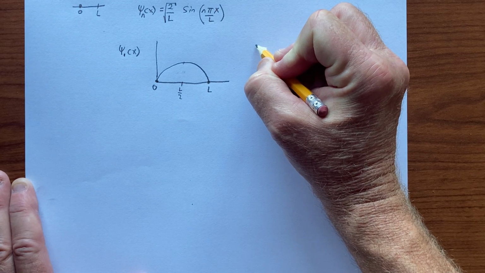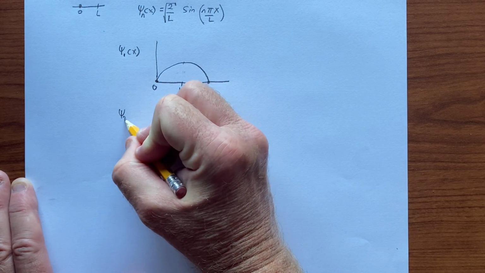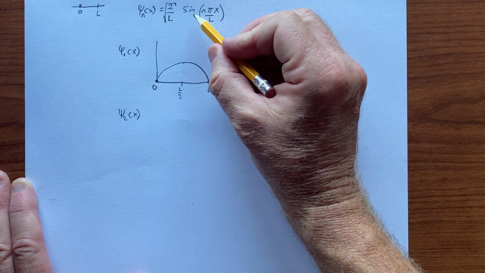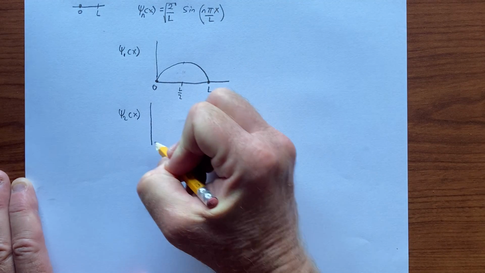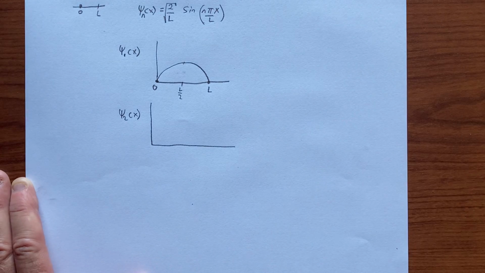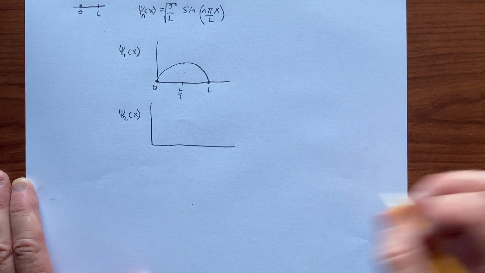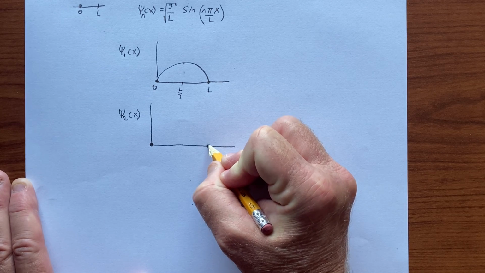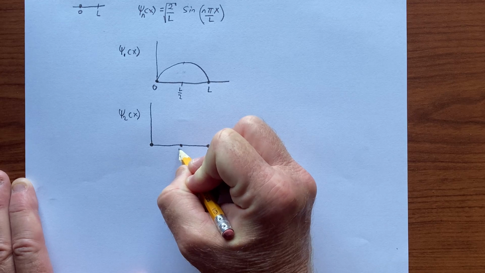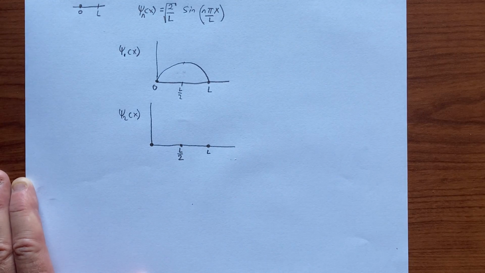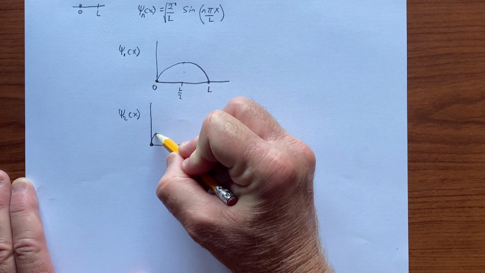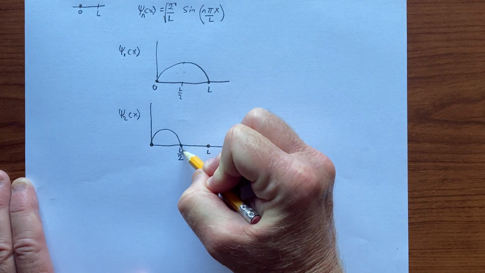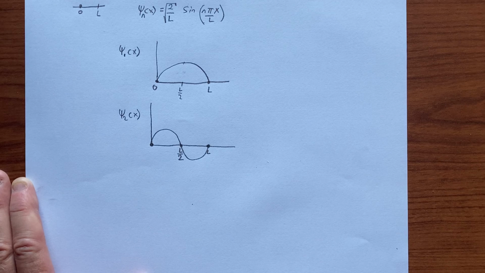So what about psi 2? Psi 2 of x is sine of 2 pi x over L. If we plot that, it's going to go to 0 in between. All these functions will be 0 at x equals 0 and x equals L, but this one goes to 0 also at L over 2, and so it looks something like that. Sine of 2 pi x over L goes to 0 at x equals L over 2.